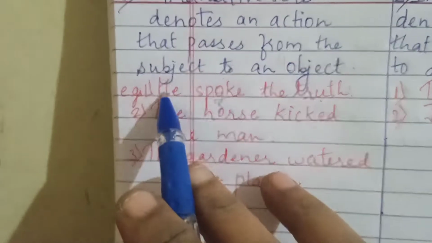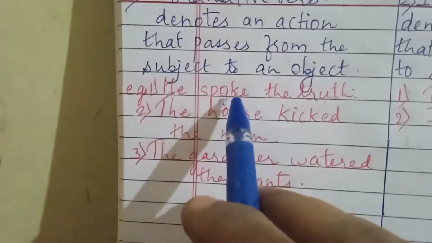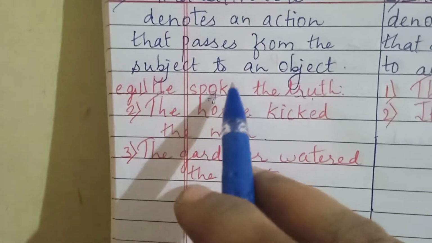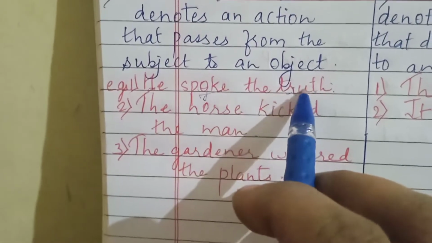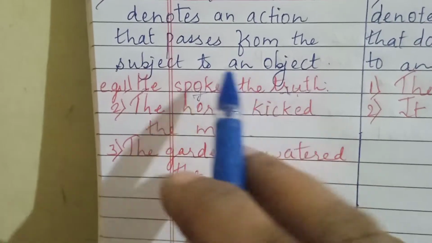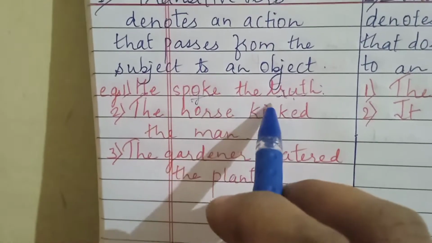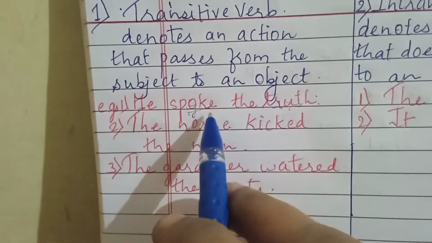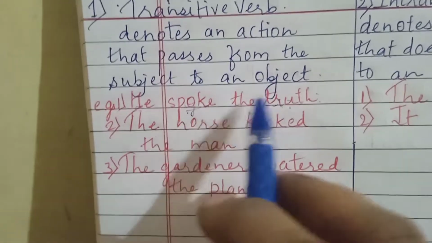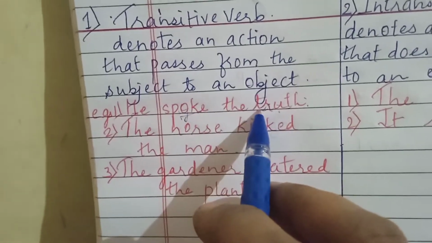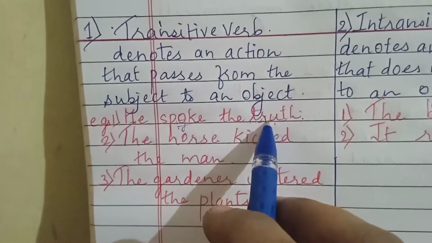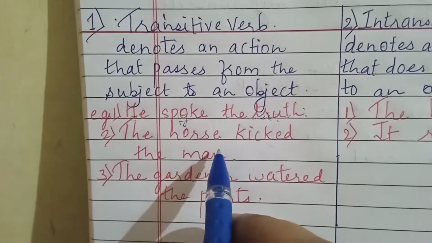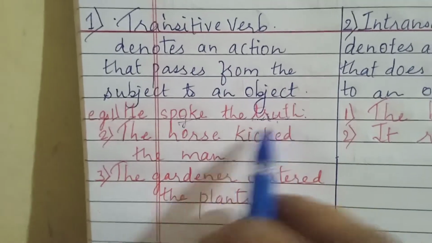How? If we were to say this much, he spoke. He spoke what? The truth. Truth is required to complete its meaning. To make the sentence meaningful, we require this object truth. He spoke the truth. He spoke what? He spoke the truth.